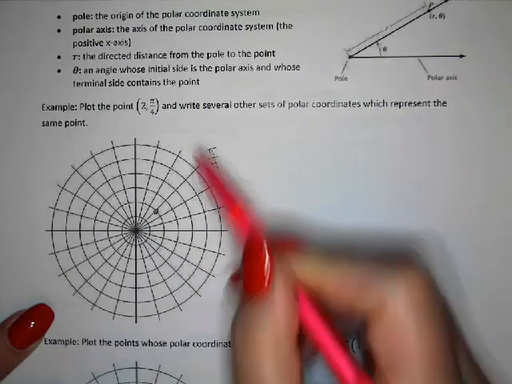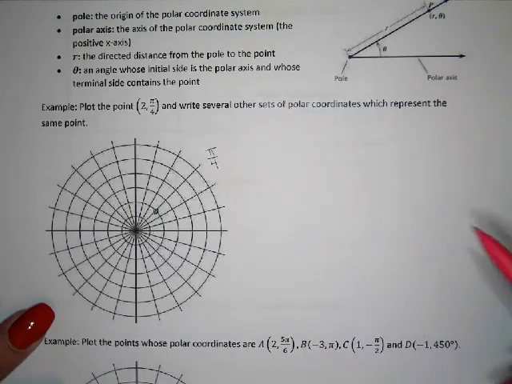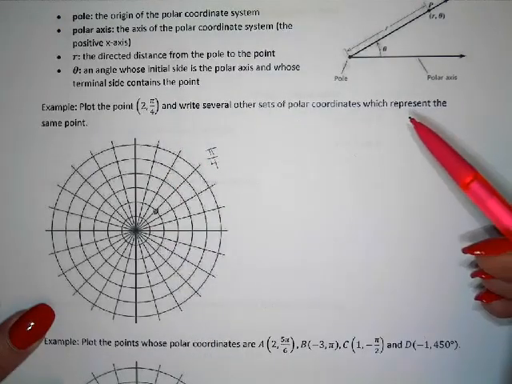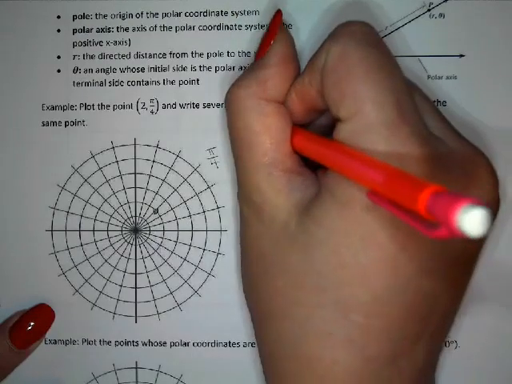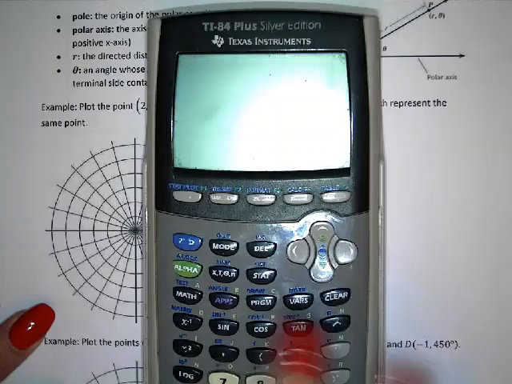And for this example, it says to write several other sets of polar coordinates because we know that when we have an angle in there, we also have coterminal angles. So whenever you write this point, there are infinitely many ways to write that coordinate using another number, but it would be an equivalent coordinate. So we have (2, π/4), but I can find angles that are coterminal to π/4.